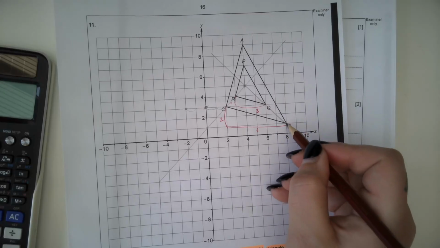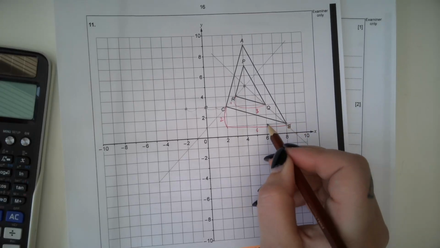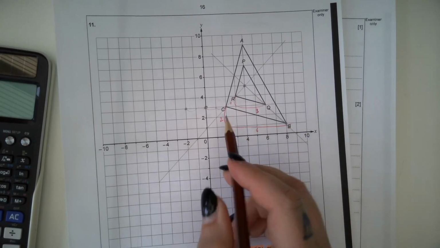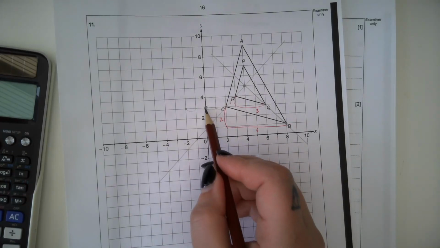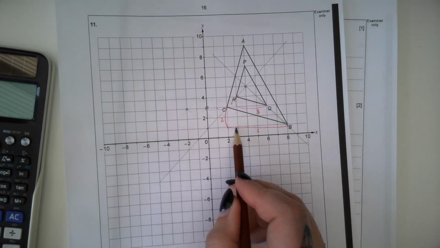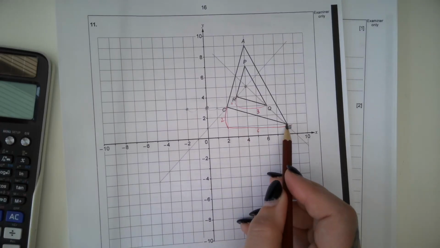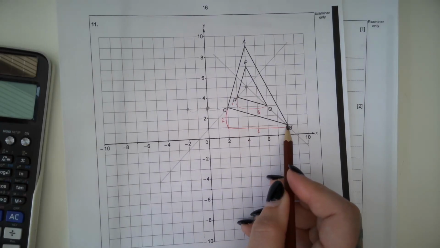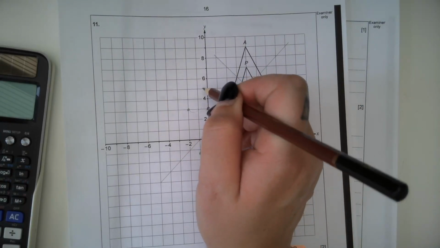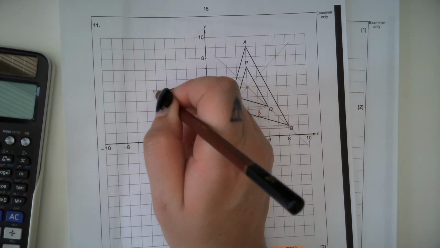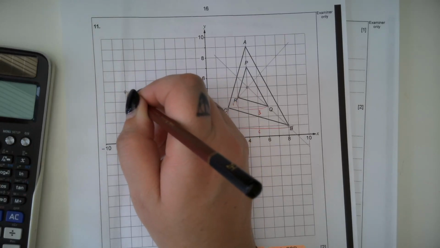Then B, from the centre of enlargement, is 1, 2 down, 1, 2, 3, 4, 5, 6, 7, 8. So this time we're going to go 2 up and 8 to the left.